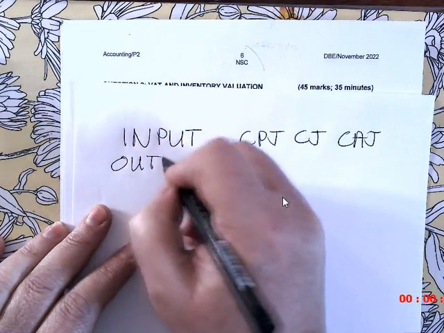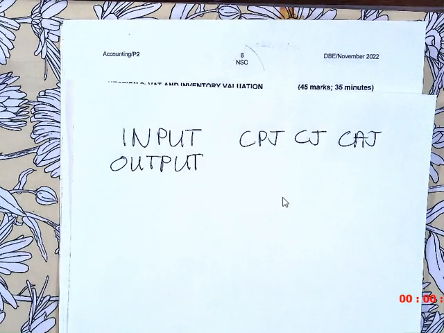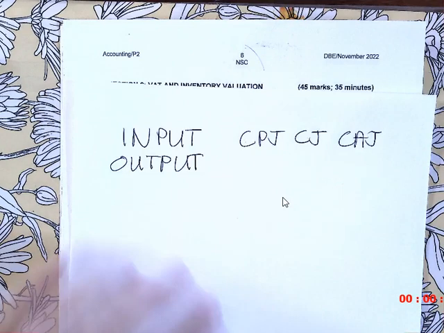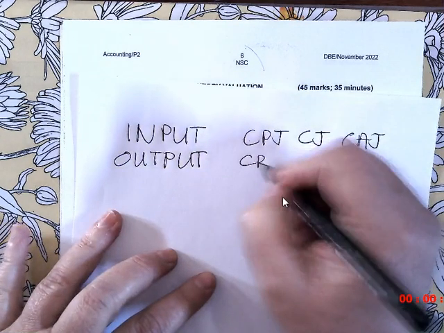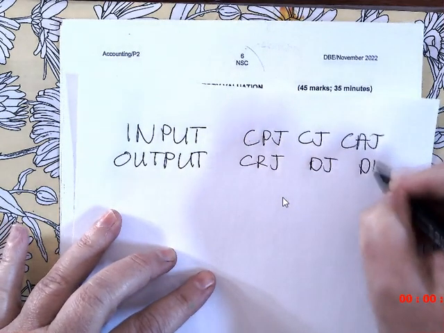Output VAT goes with the VAT that I have to take out of the amount people paid me so that I can pay it over to SARS. So that would be my CRJ, DJ, DAJ.